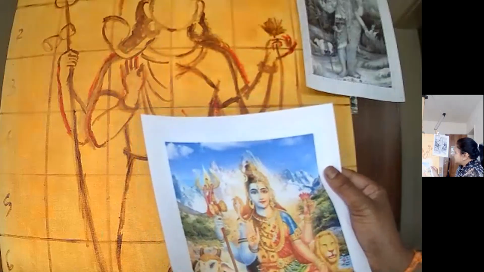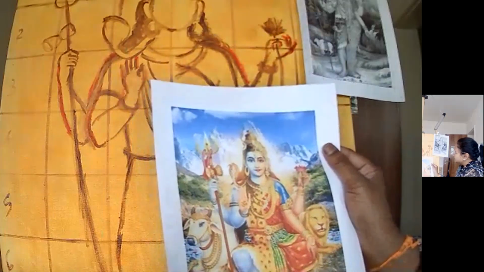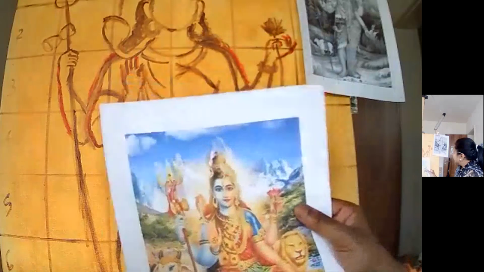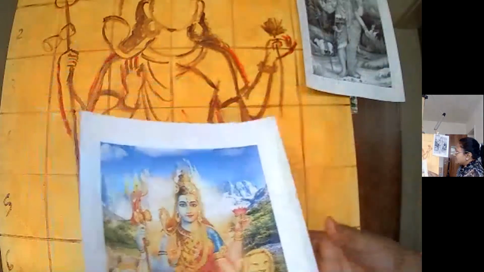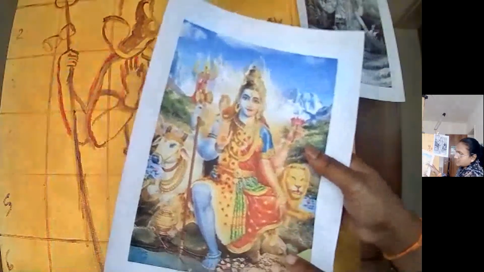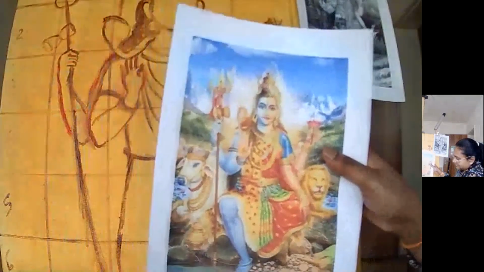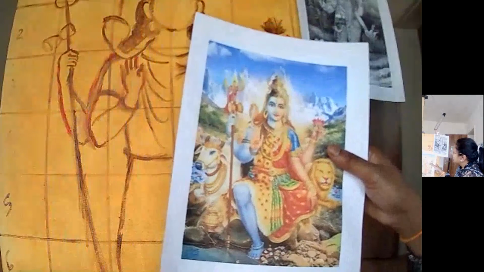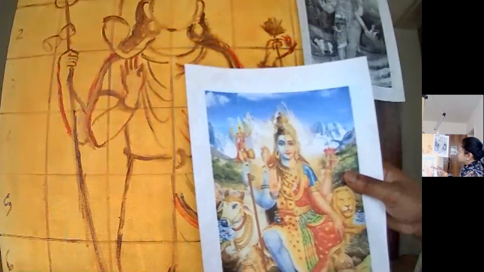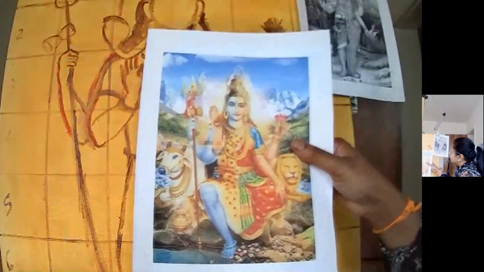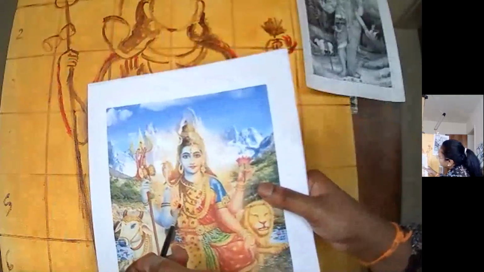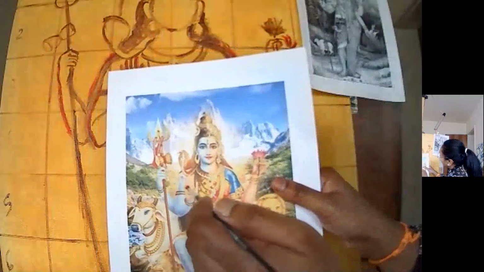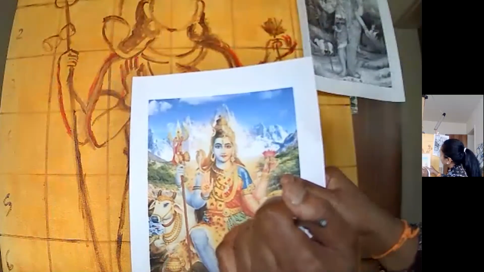I'm still a bit confused whether I want this hand to be open like this or closed like this one here and the other one as well. But I guess I will go with what we have already. I like the aspect of the Om in his hand here, though.